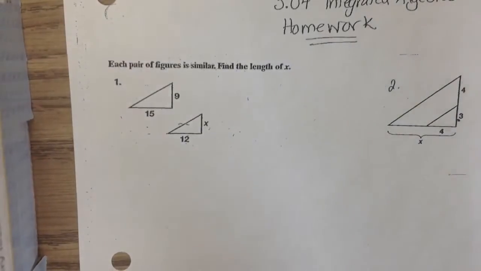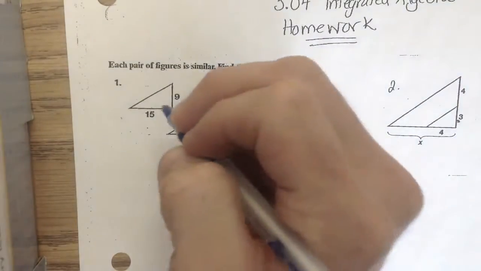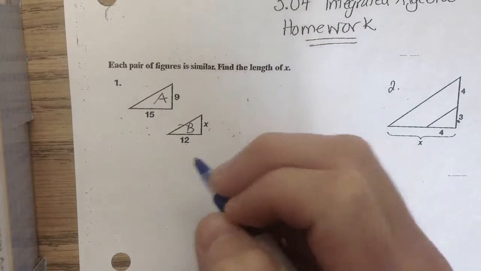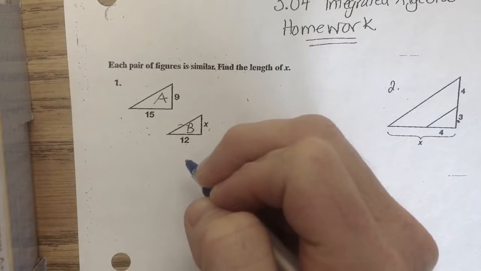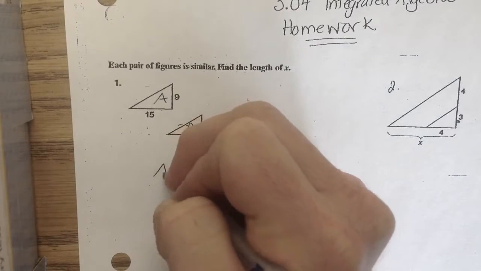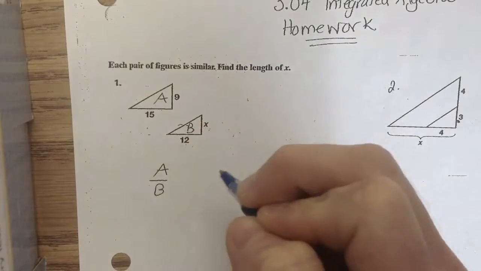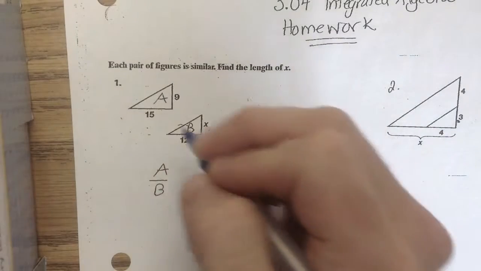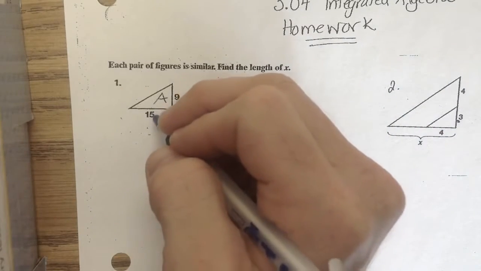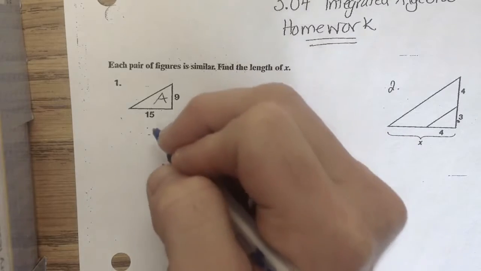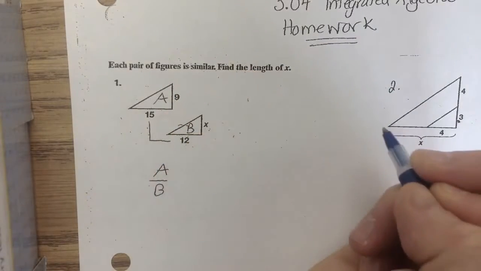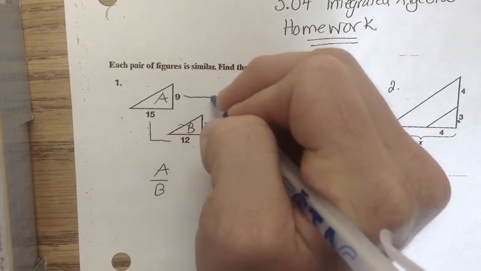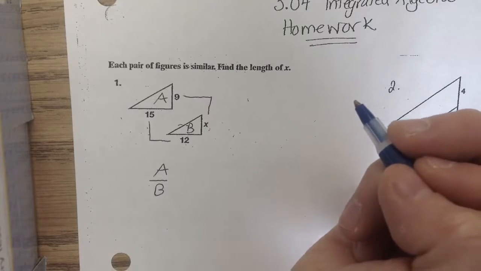So what you're going to want to do to help keep yourself organized is put some labels in there. So for example, I'm going to make this triangle A, and this triangle B. So I'm going to make my key just like I did in the word problems. So here's my key: triangle A over triangle B. And then I have to see what corresponds to one another in these triangles. So for example, 15's on the bottom, 12's on the bottom here, so these two are in corresponding positions, so they're going to make up one of my fractions. 9 and x are also corresponding, so they're going to make my other fraction.